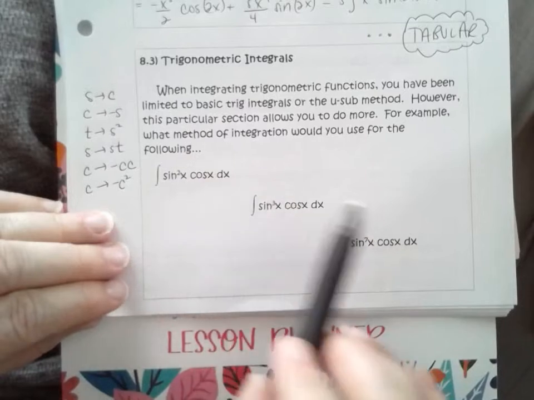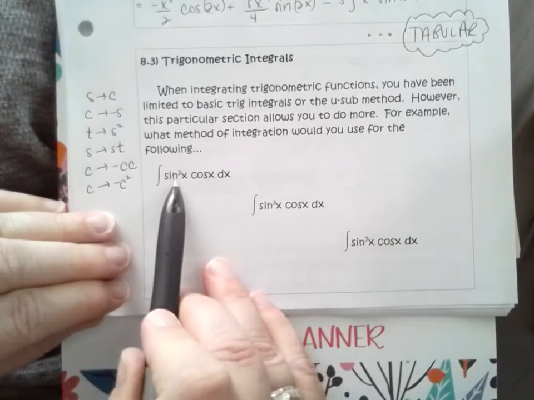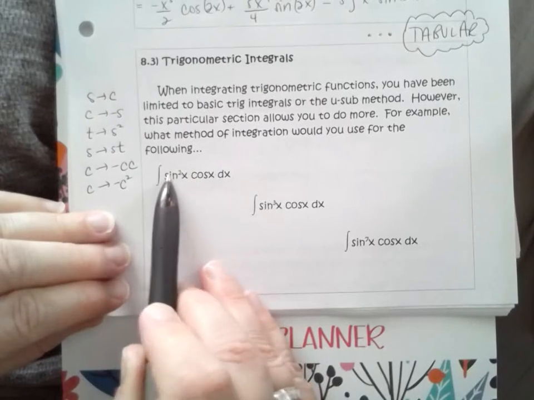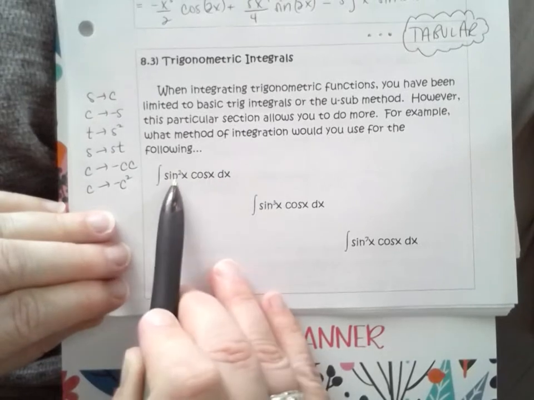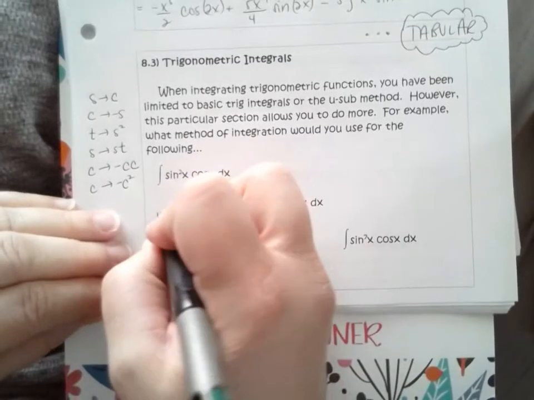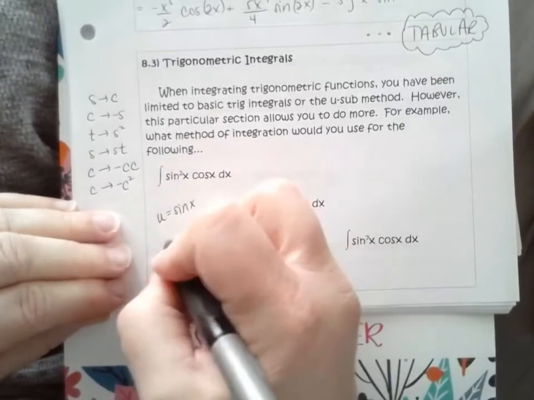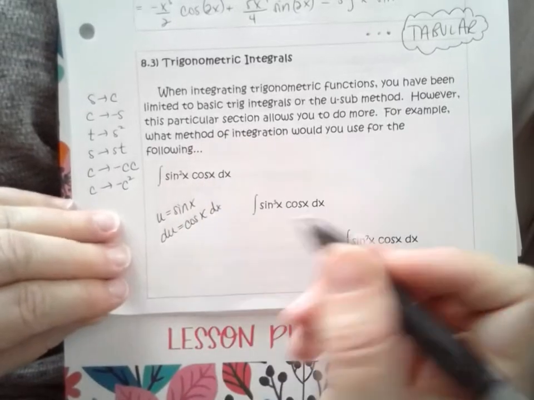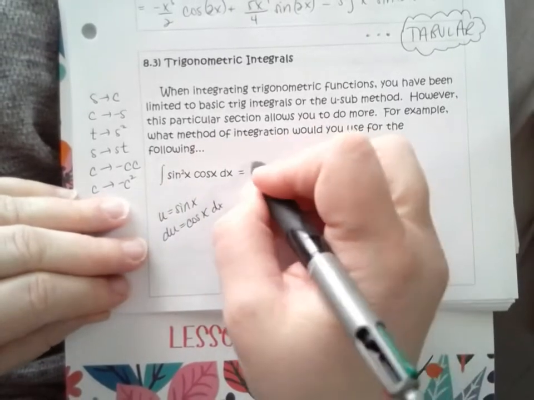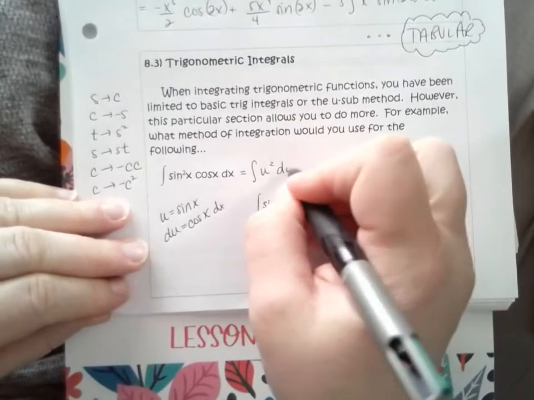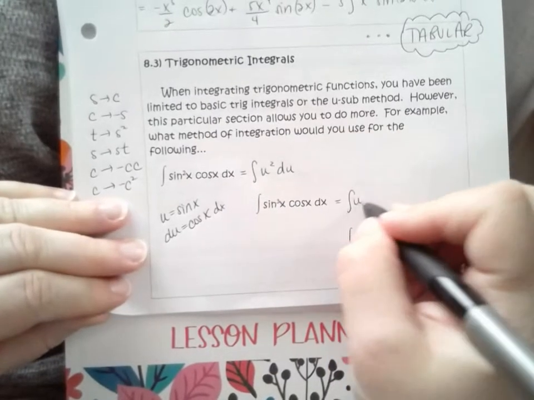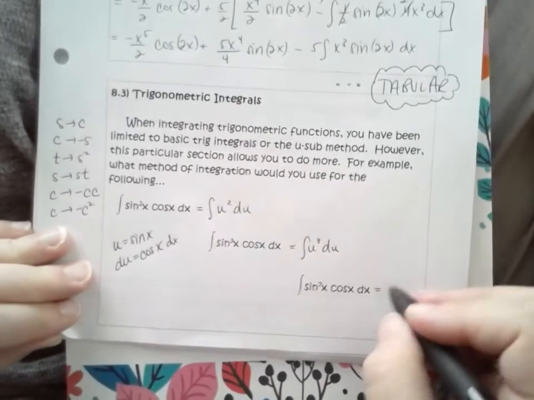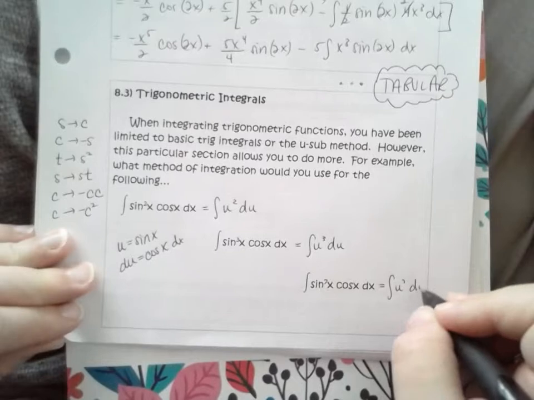In each one of these, I can treat the inside function of the composite function as u, and cosine would be the derivative of sine, right? So in each of these, u would be sine, and du would be cosine x dx. So I could replace this and make it u squared du, or make this u cubed du, or make this, well, you guessed it, u to the 7th du.